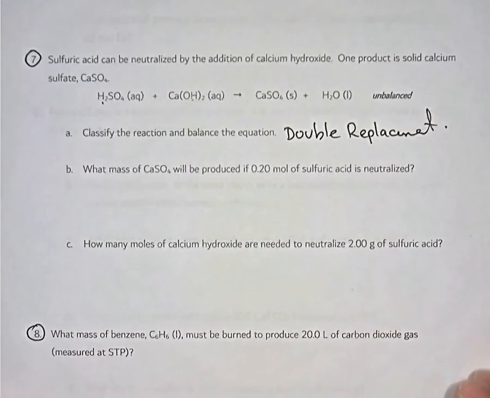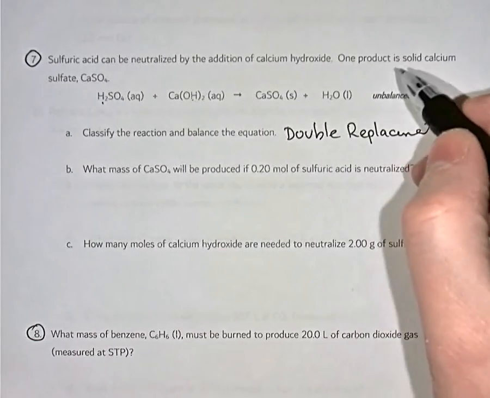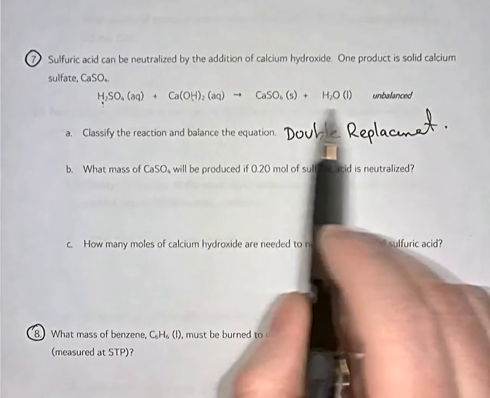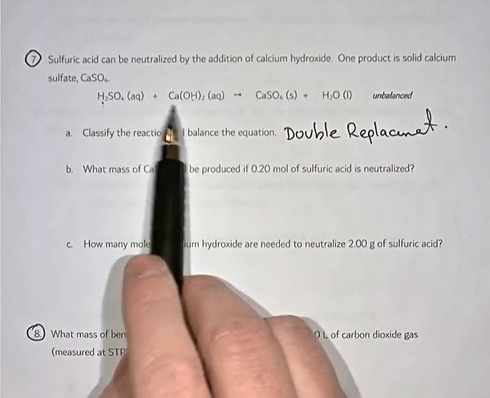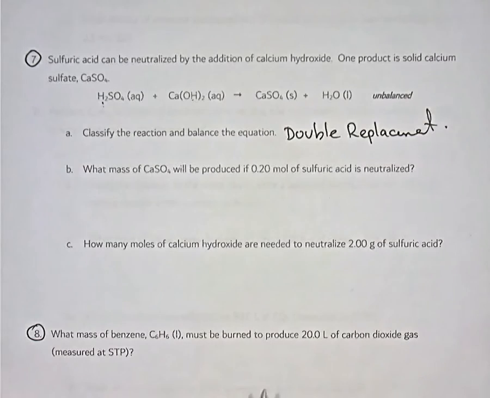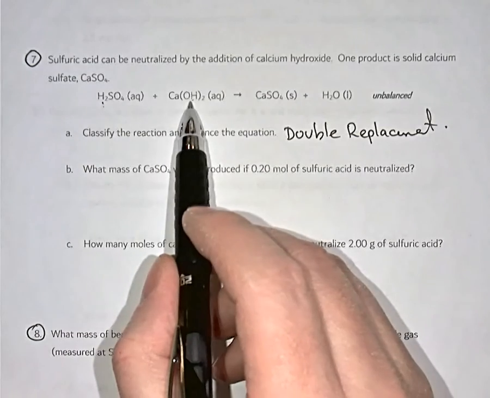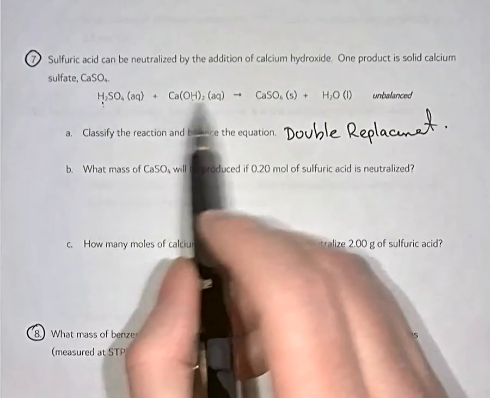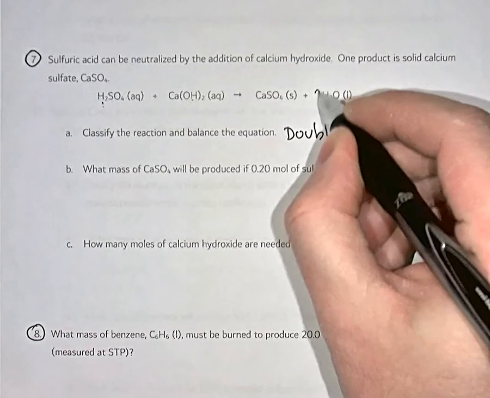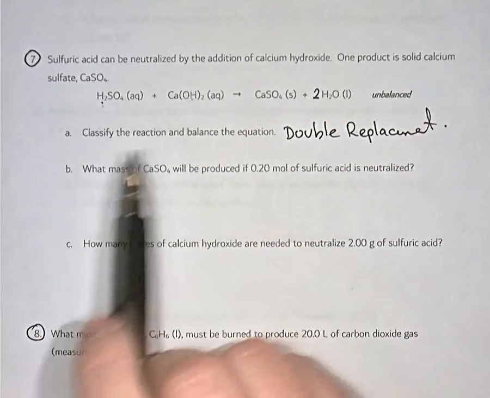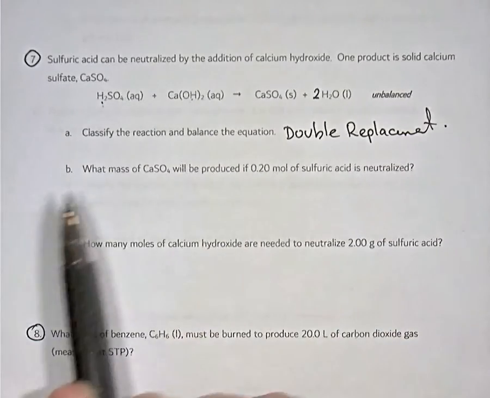Even though we write H2O, we remember that water is really HOH. So the hydrogen and the OH make water. And then we have calciums and sulfates, which form the calcium sulfate salt. So to balance this, we've got 2 hydrogens here and 2 hydroxides here. Each hydrogen and hydroxide will create a water. So if I've got 2 of them, I'm going to make 2 waters. And looking at that, that appears to be balanced now. We have 1 calcium, 1 calcium, 1 sulfate, 1 sulfate.